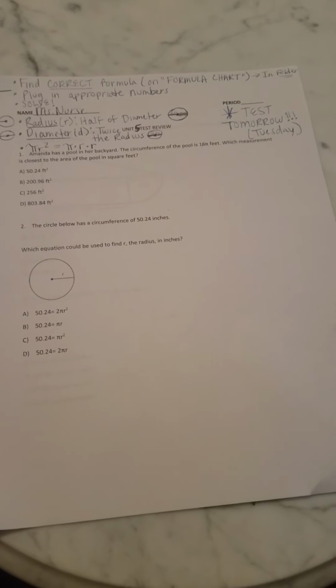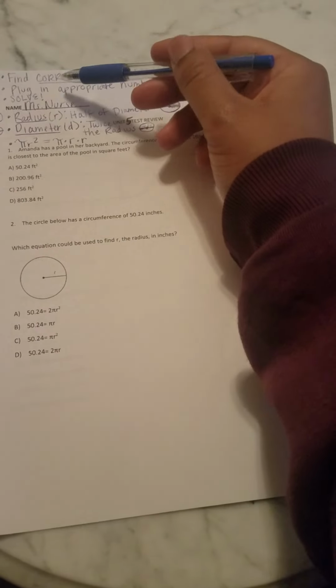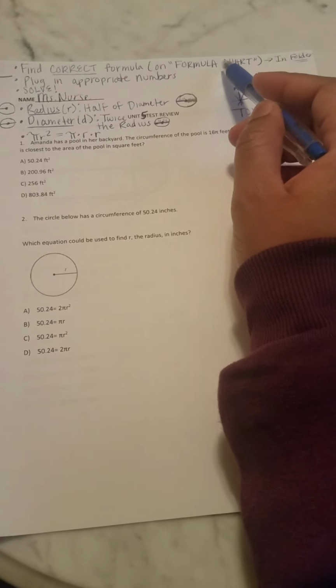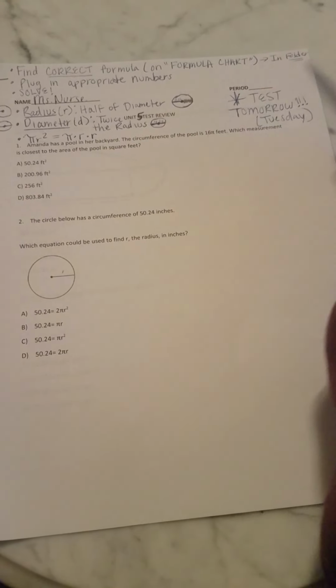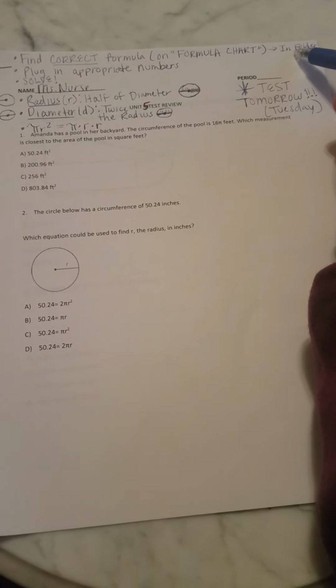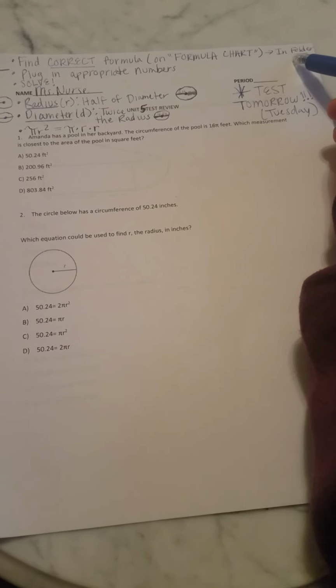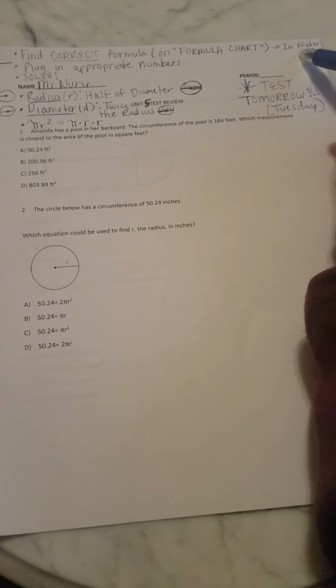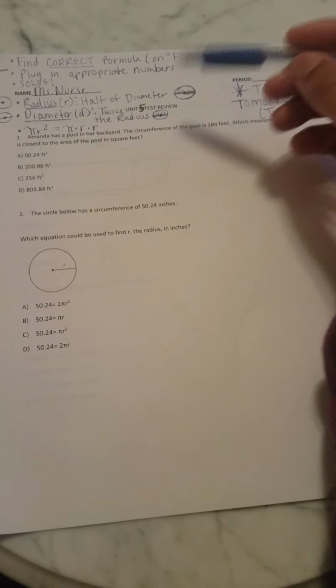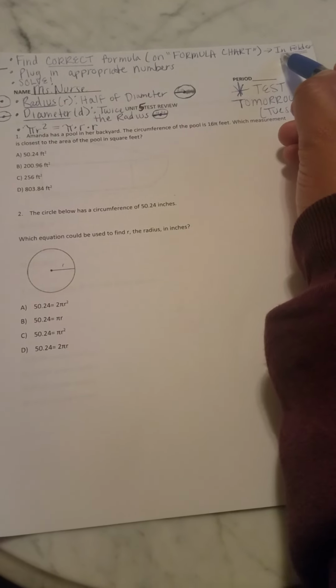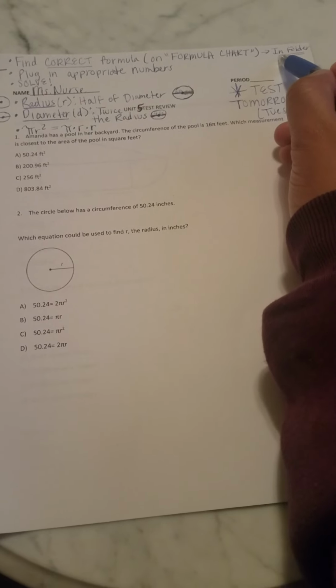So, to do most of these problems, you will follow these 3 steps, okay? So, the first thing, you will find the correct formula, okay? And the formula will be on the formula chart, okay? So, in your folder, there will be a formula chart for you to use. It's the same formula chart that you've been using this whole time when you've been doing these problems. So, just make sure you have that formula chart handy while you're taking your test, okay?